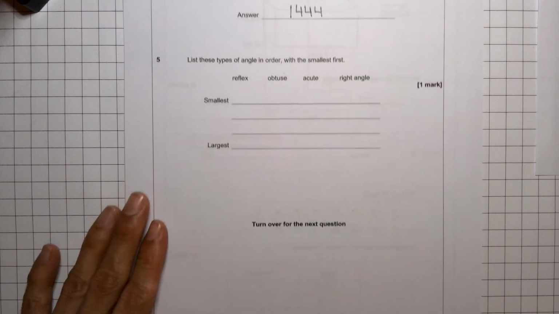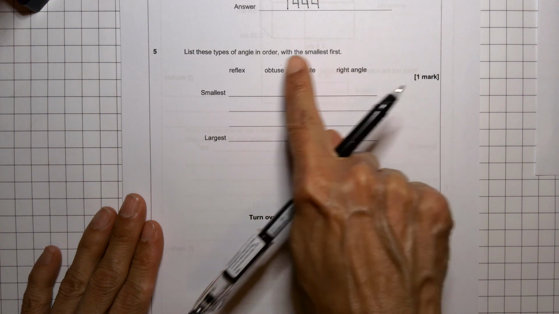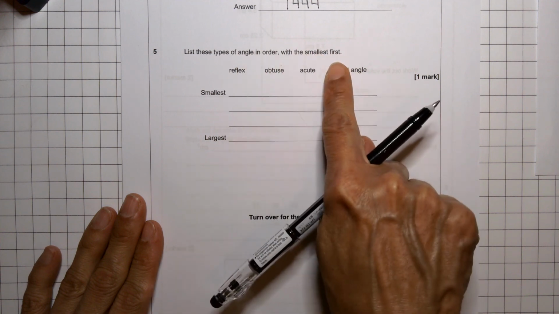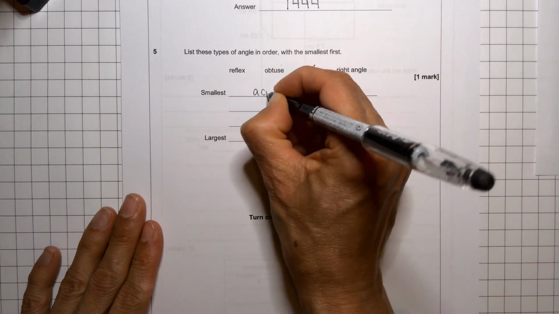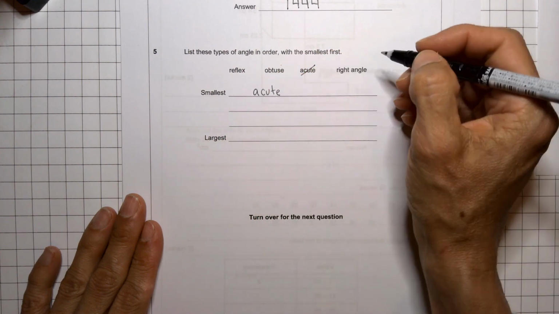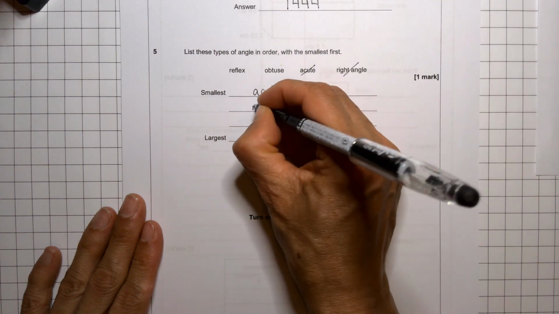Question number 5 is a kind of memory one, because here are some angles and you want to put them in order starting with the smallest one. The smallest one there is the acute, so we'll write the acute. Acute is anything up to 90 but not 90. Once it's 90 it becomes a right angle.